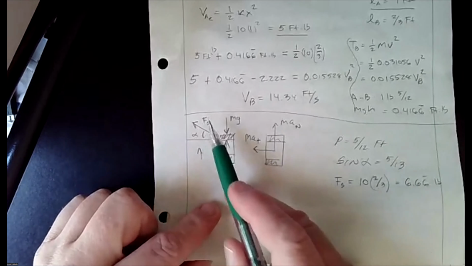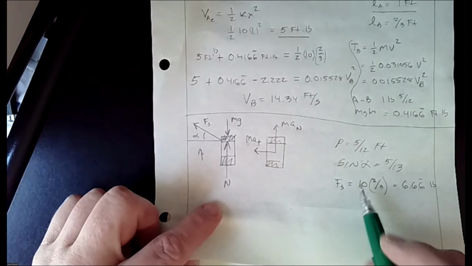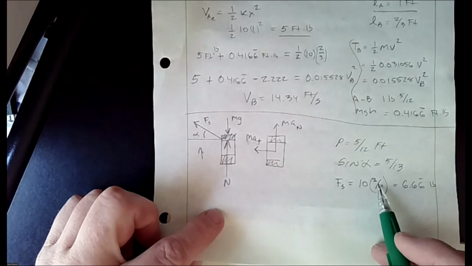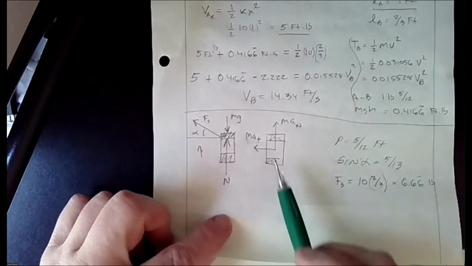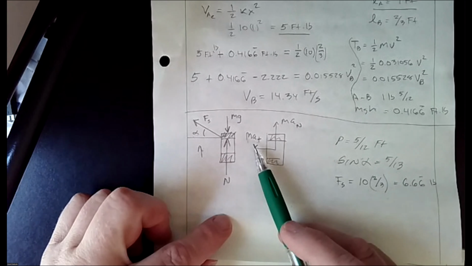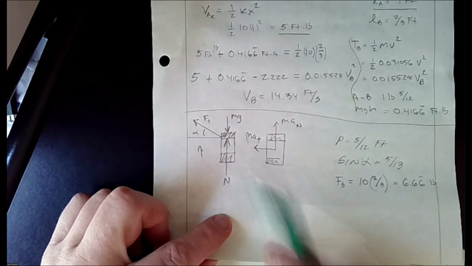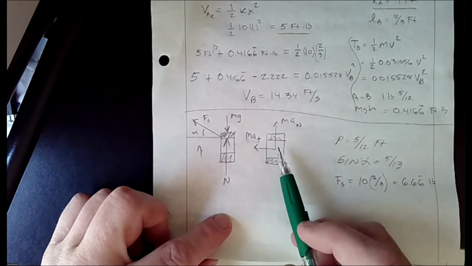Also, we want to know what the force of the spring is, because that's pulling up and is going to cause normal force. We know the spring constant is 10 pounds per foot. We're at 2/3 of a foot, so we have 6.66 pounds, evil pounds. And then in our free body, we do have tangential acceleration, but we're not worried about it because we're only interested in the normal force. So if we look at the normal, it looks like this.